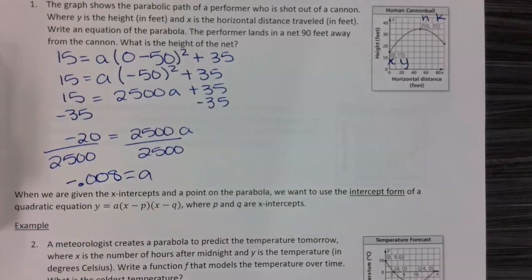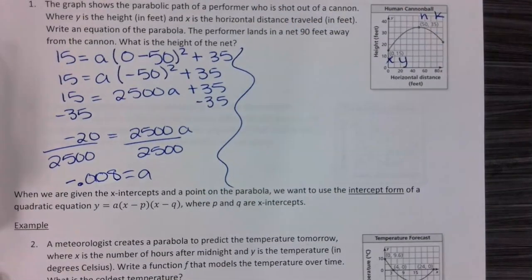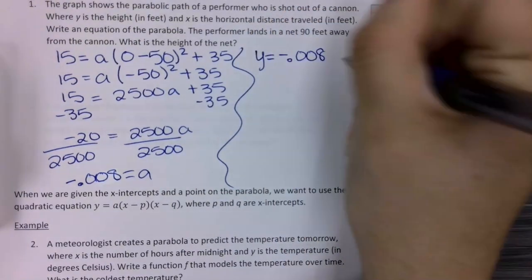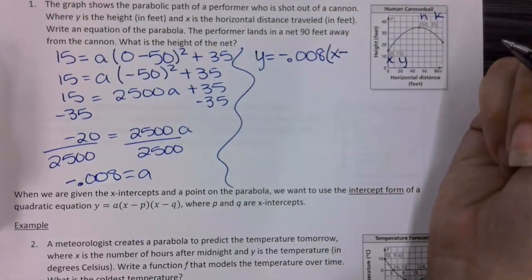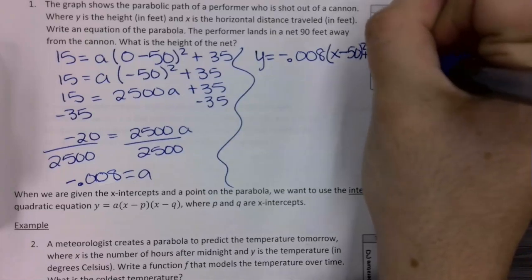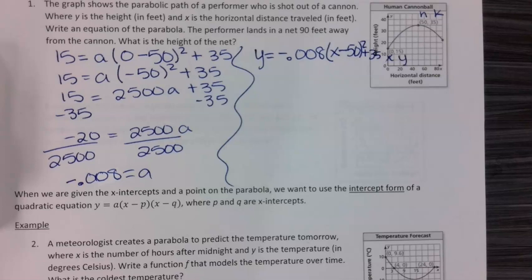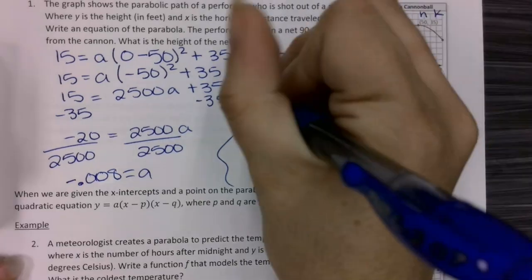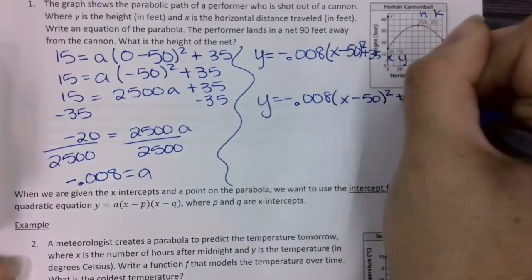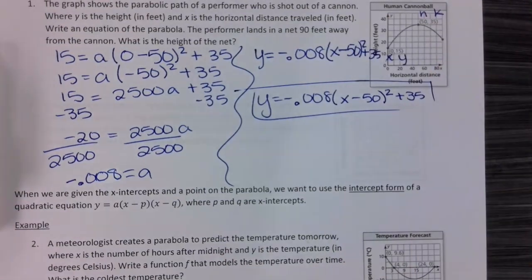So now that I know what my a is, I'm going to go back and plug into my equation. So I'm going to have y equals, instead of writing a, I'm going to write negative 0.008. And then in parentheses, x minus h and k get plugged back in. So 50, and then plus 35. I did not give myself enough room. No, x and y don't get plugged back in. I can rewrite this a little bit lower since I did not do a good job of that. Questions on the equation? That's the answer for the equation.